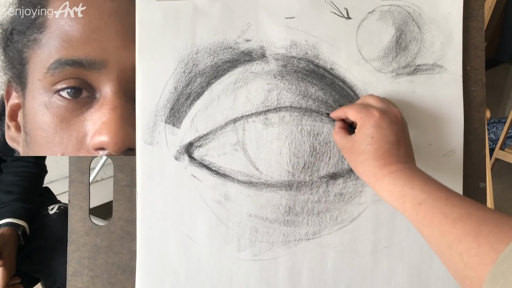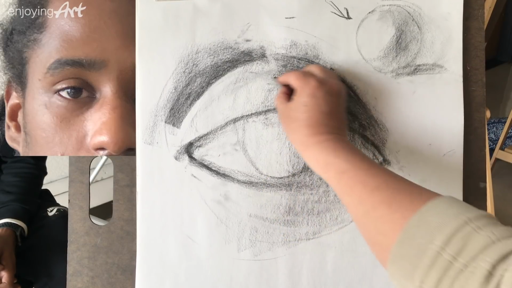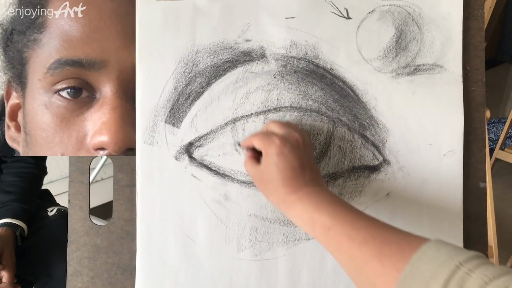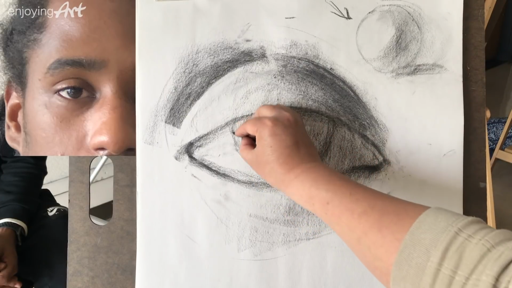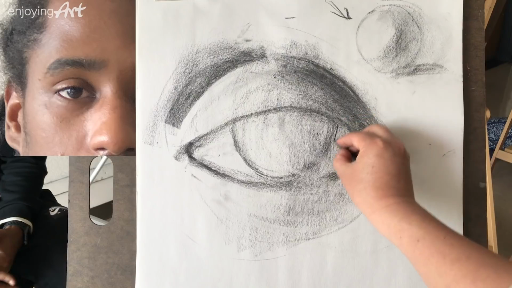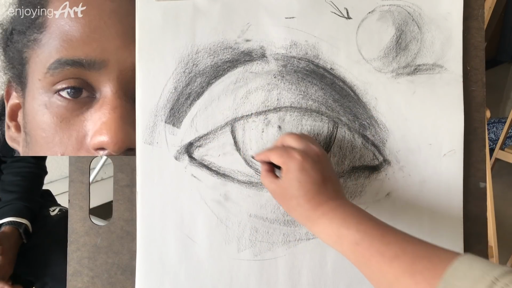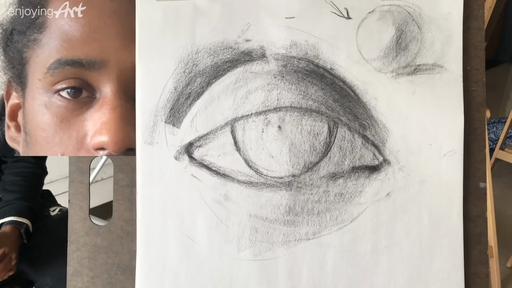Now I'm going to see how big the iris is. It's supposed to be a circle, okay, like this. Some people make it too small, some people make it too big. So make sure you use this size compared to the whole eye. Now it looks like this.